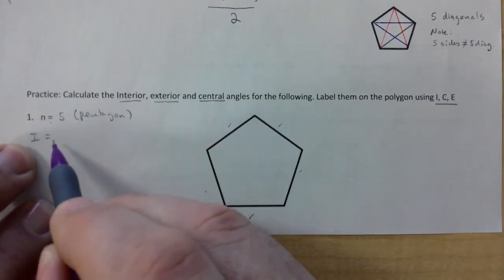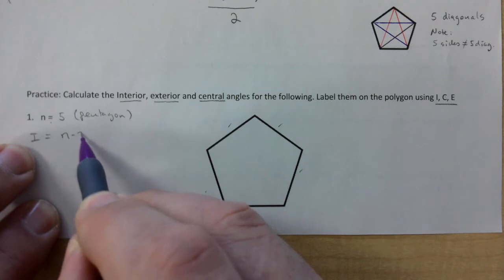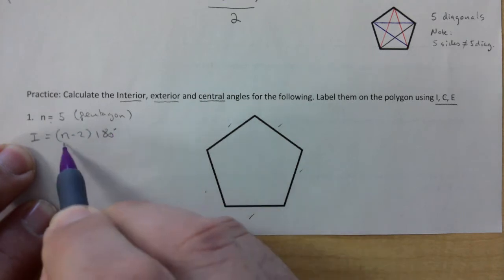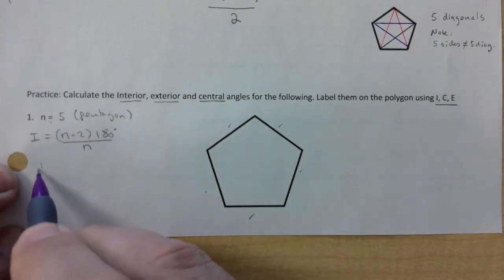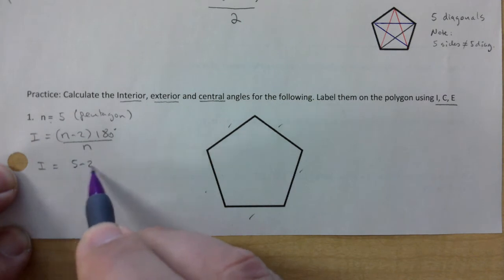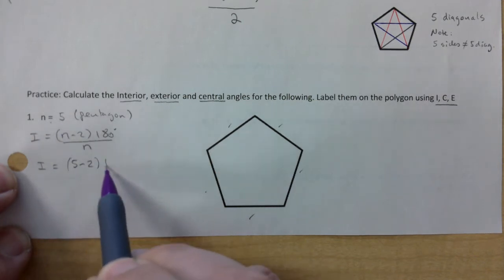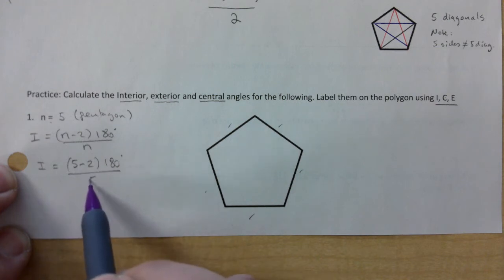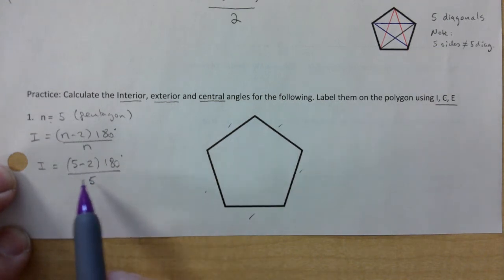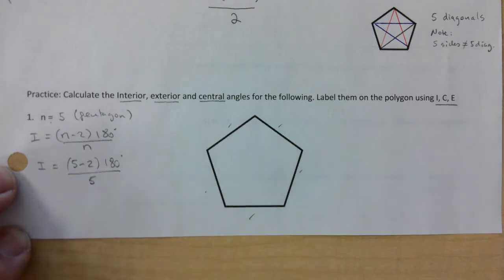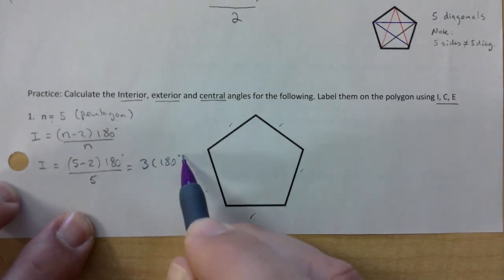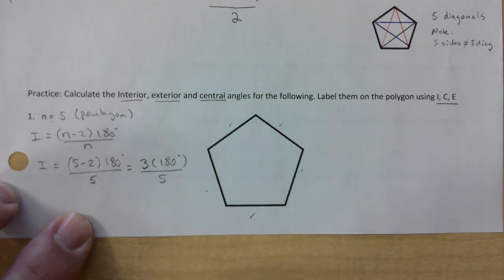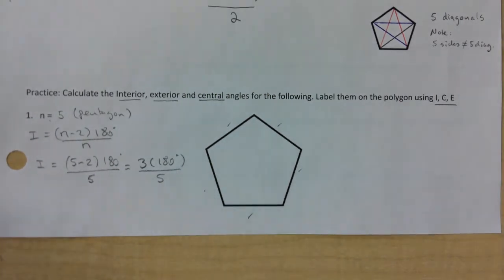So the formula for I is (n minus 2) times 180 divided by n. That's the formula. So the interior angle would be 5 minus 2, because n represents the number of sides, times 180 over 5, not 3. A lot of folks do this in their heads right away, get 3, and then divide by 3. But that's not true. n is equal to 5. So that ends up being 3 times 180 degrees divided by 5. This just translates to that. Let me just focus here.